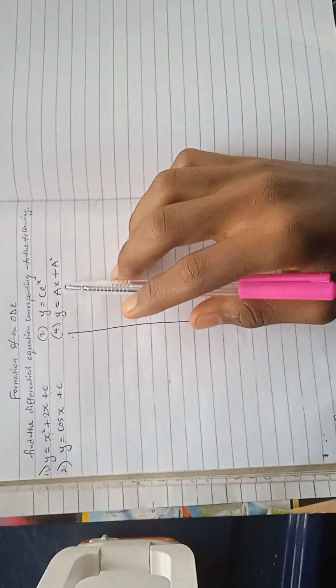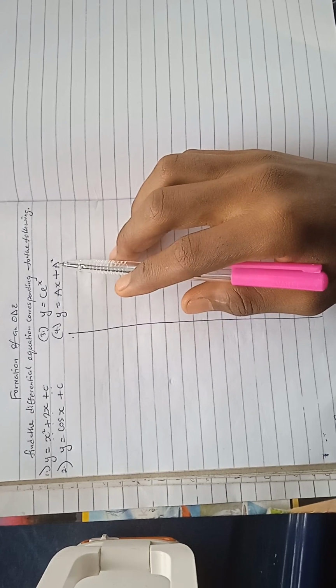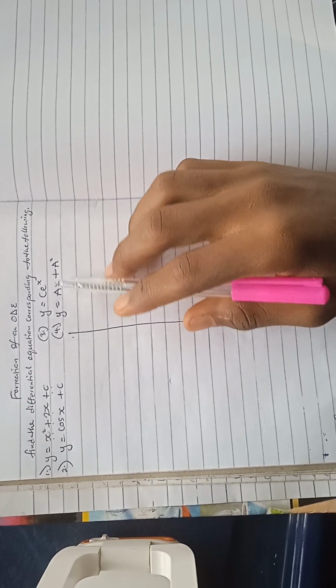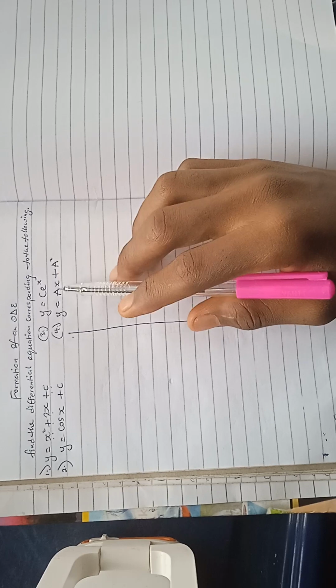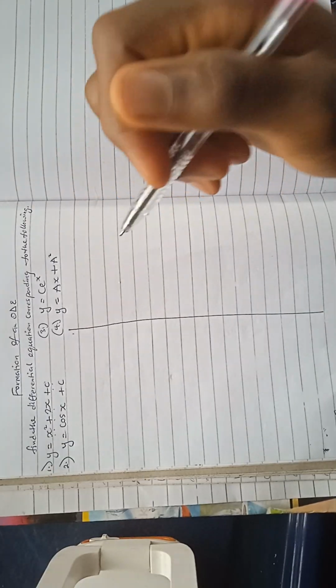But example number 4, we have y is equals to ax plus a squared. We have one constant, but it appears in two places in the equation, which is a. We still have to differentiate once because it is only one constant, a.